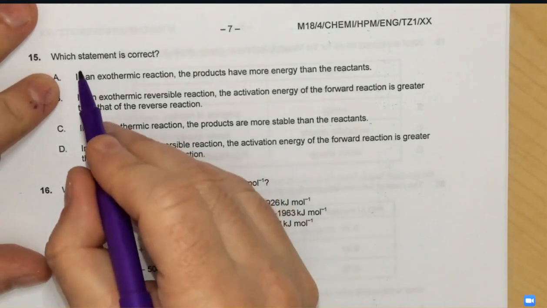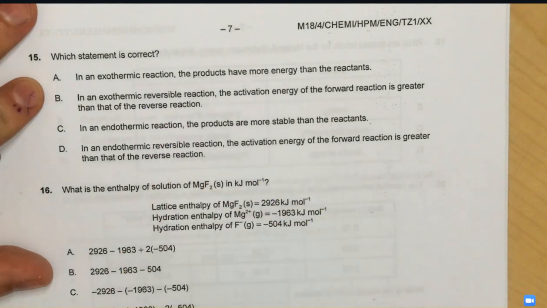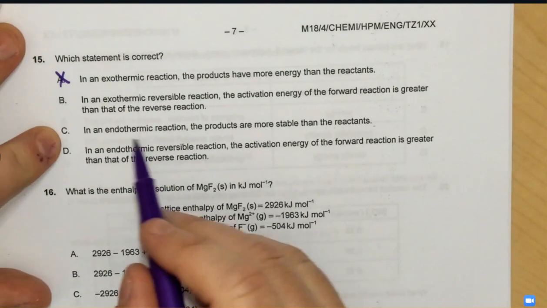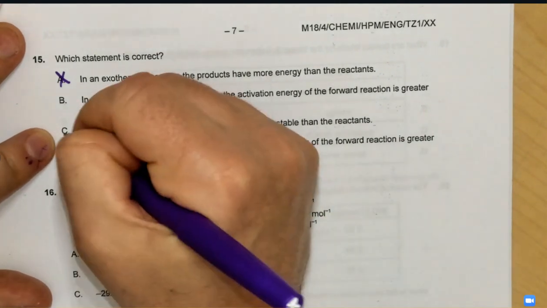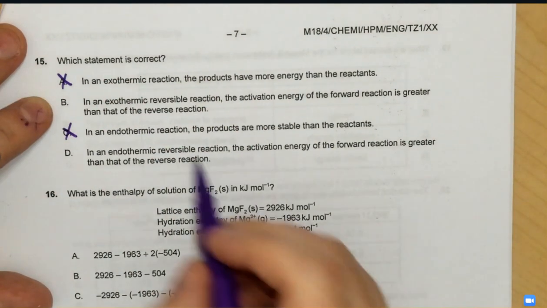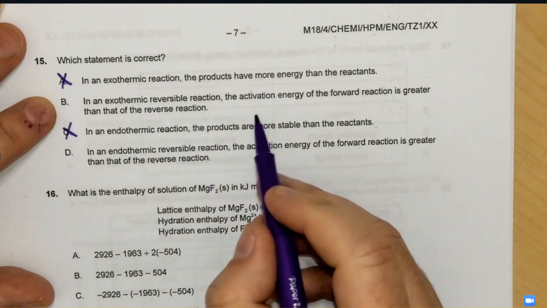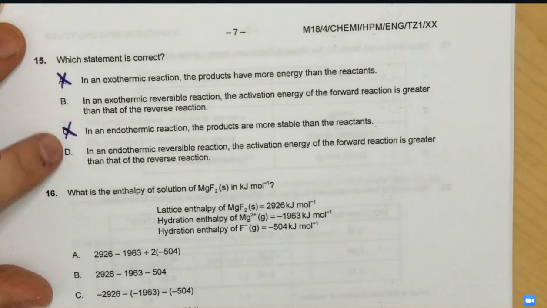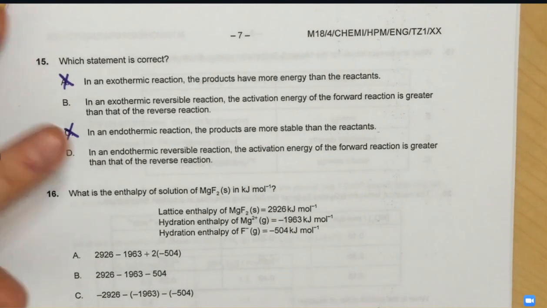Who knows? Which statement is true? In an exothermic reaction, products have more energy. Nope, they have less. In endothermic, products are more stable. Nope, they're less stable. In an exothermic reversible reaction, the activation energy of the forward reaction is greater than that of the reverse, and we have the same thing here for an endothermic.